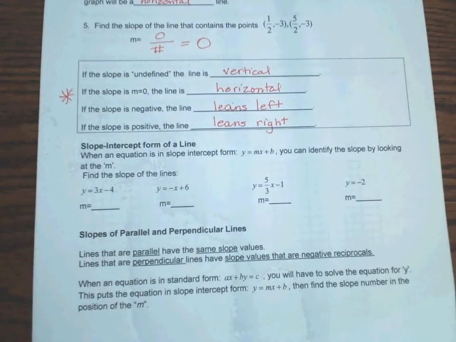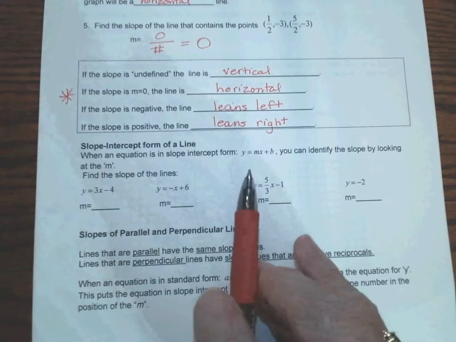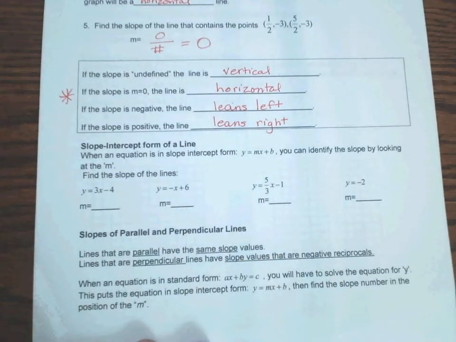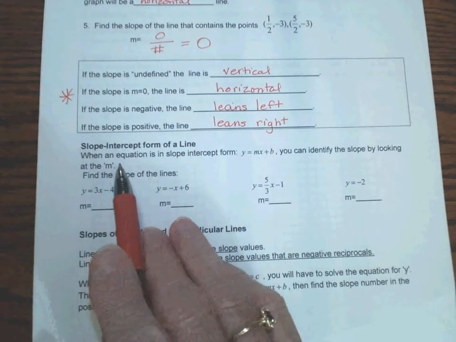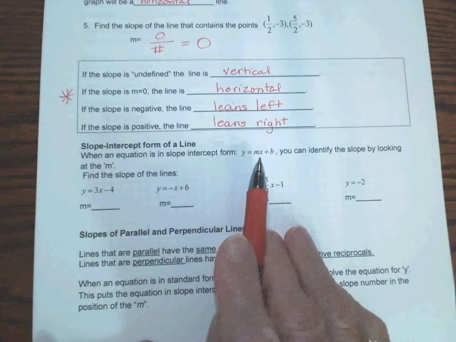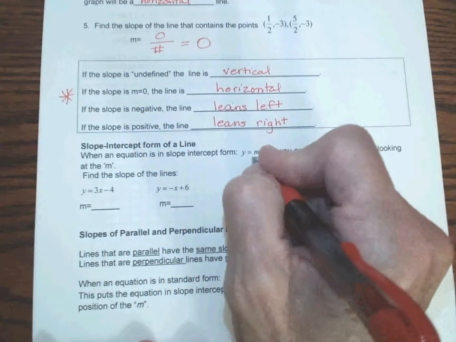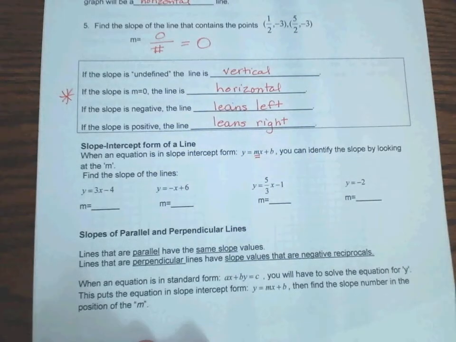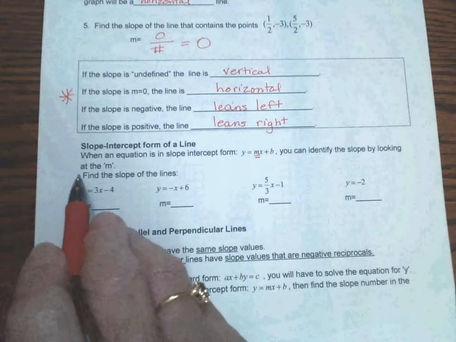Now, slope-intercept form is a way that an equation could be when we work with this. And on the previous notes, we had to graph some lines, and we talked a little bit about this, but now here's a really special thing. You're going to have to find the slope. So we know that slope has an m. So if we look in this equation, it has an m in it.